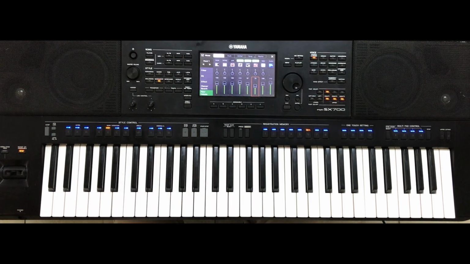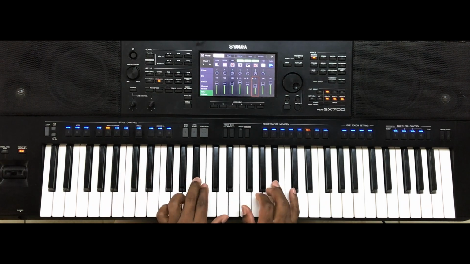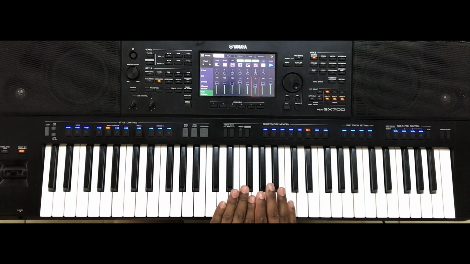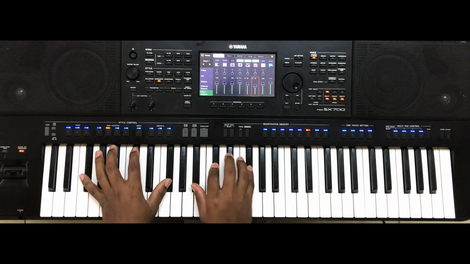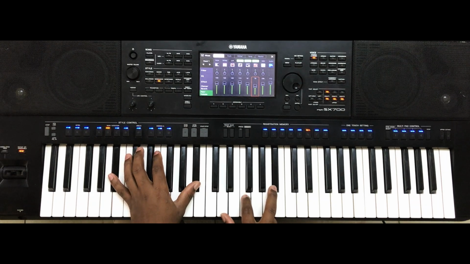You remember when I talked about moving with the scale? This is what I meant. 1, 2, 3. So every scale in every key has its own chord formation. So 1, 1, 2, 3. Now it makes sense. All right?